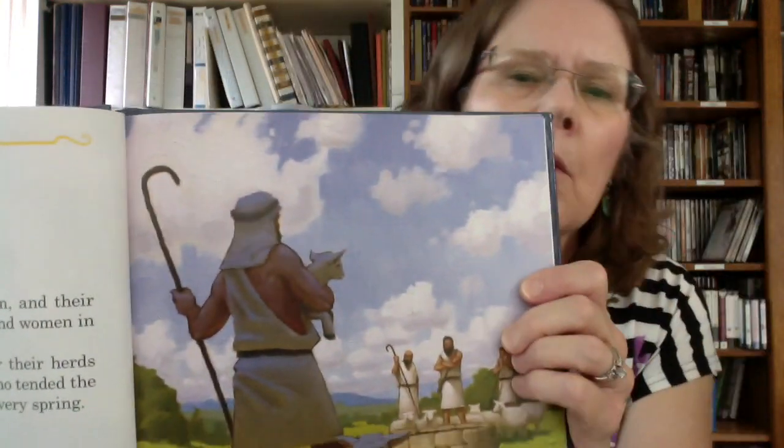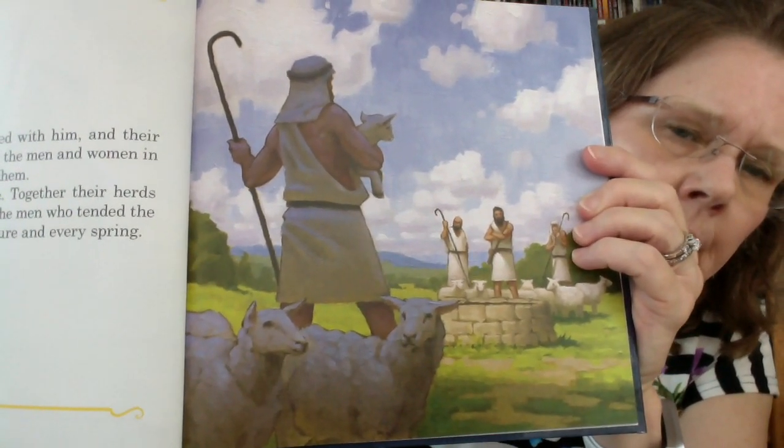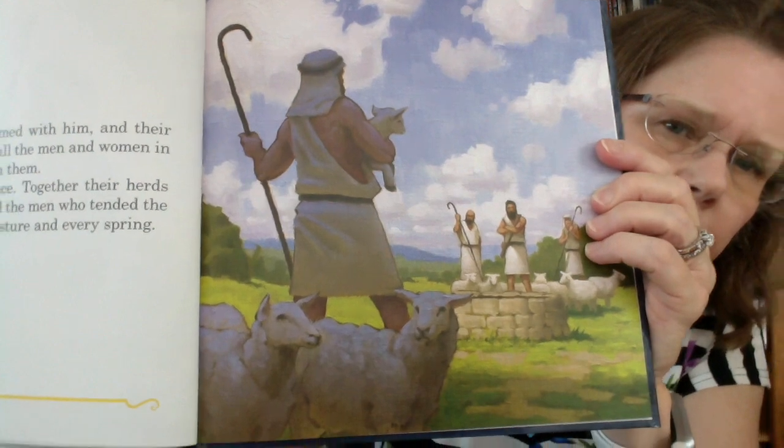Let's see, you want to see the picture. There you go. Okay. These are the shepherds.